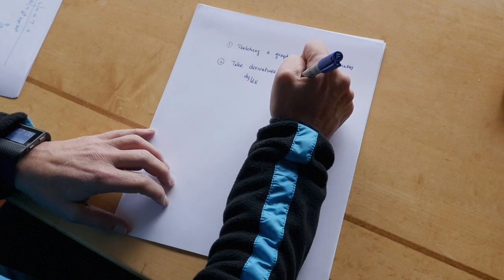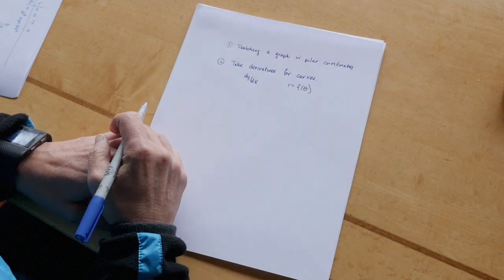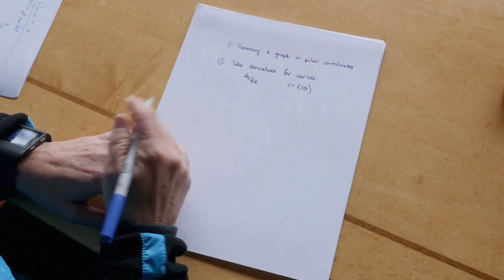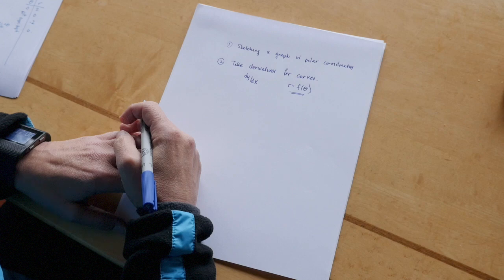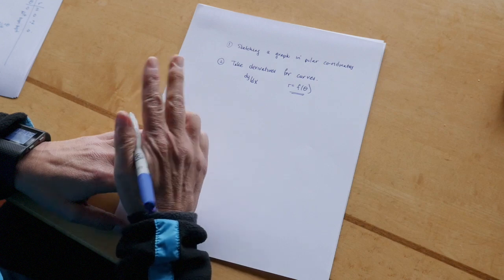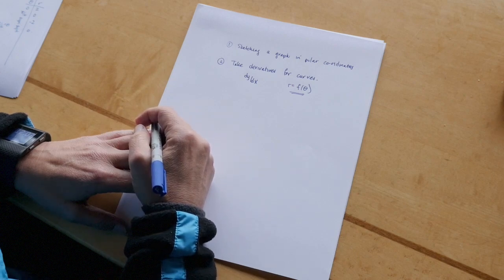So we'll have some sort of a curve r equals a function of theta, and we want to be able to find dy by dx with a combination of the polar equation and the conversion equations that we have for converting from Cartesian to polar coordinate system. So those are the two ideas that we need to finish, and then will allow us to complete all of the material. So two things: sketching in polar coordinates and taking derivatives for polar curves.